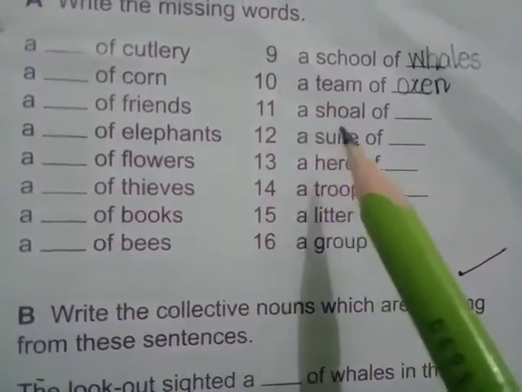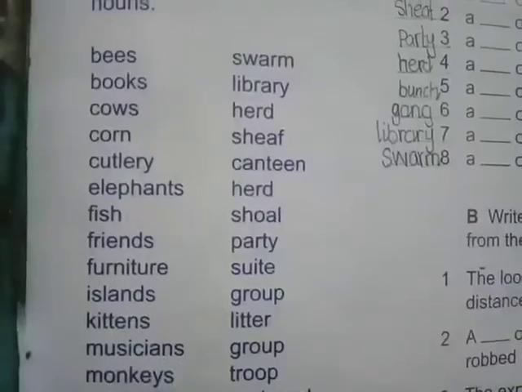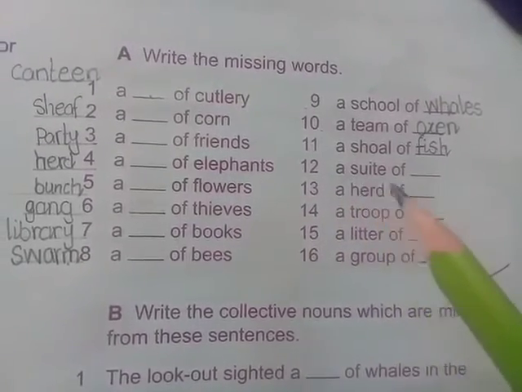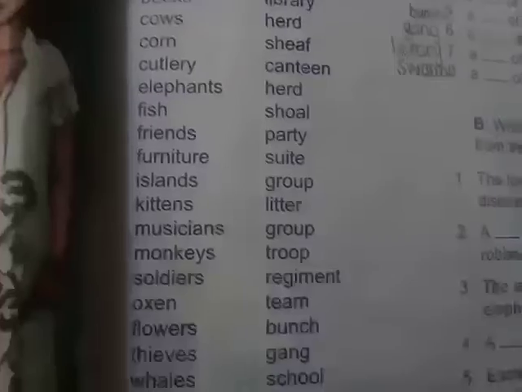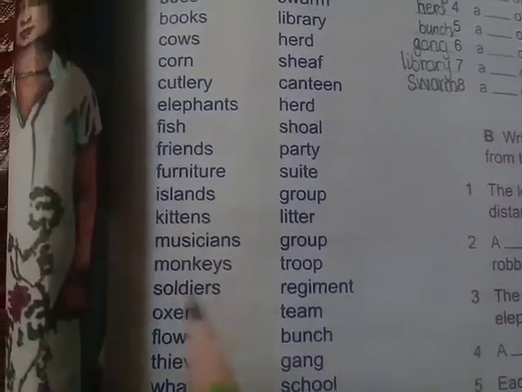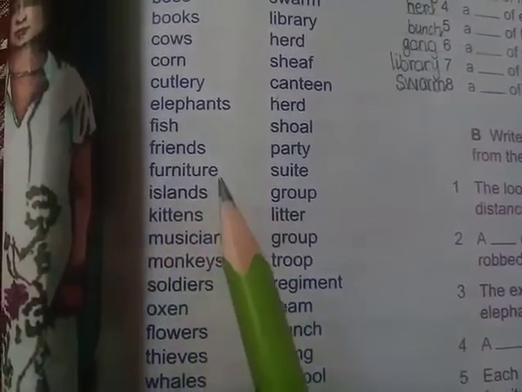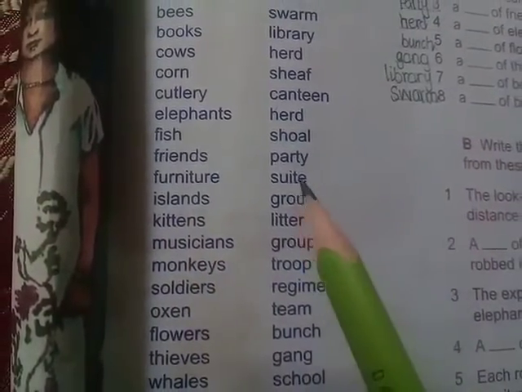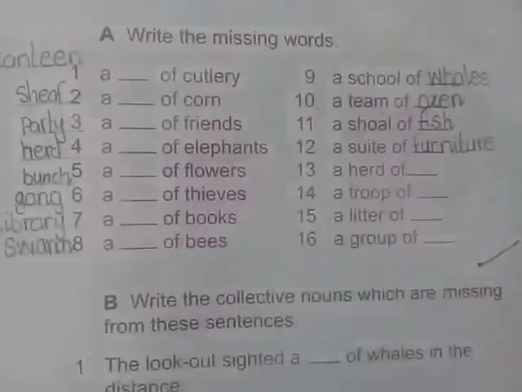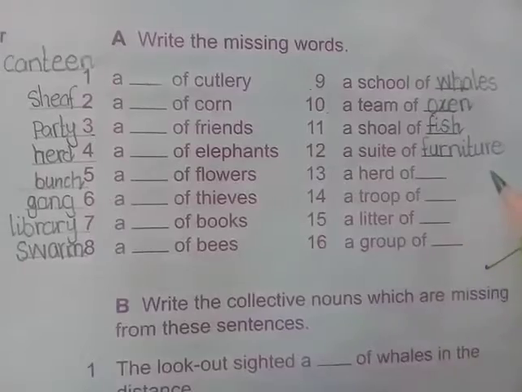Now number 11 is a shawl of dash. Next word is a suite of dash. Dear students, now let's find out what will be the suite of dash. Suite of furniture. We can see here suite of furniture. Dear students, suite means a set of furniture. So the answer will be a suite of furniture.